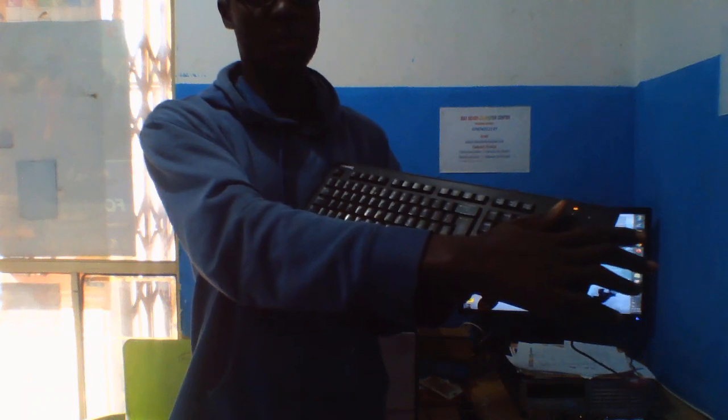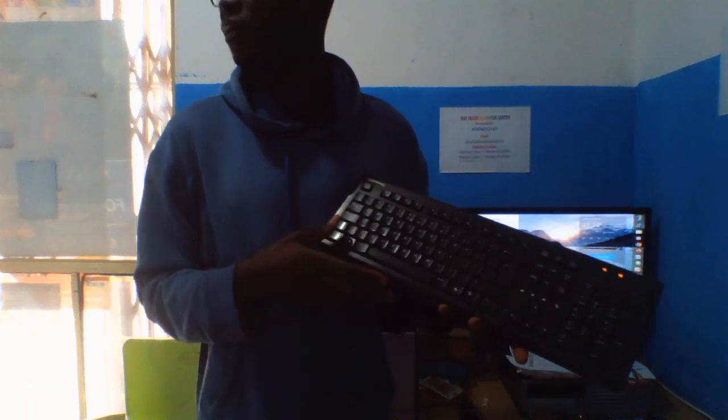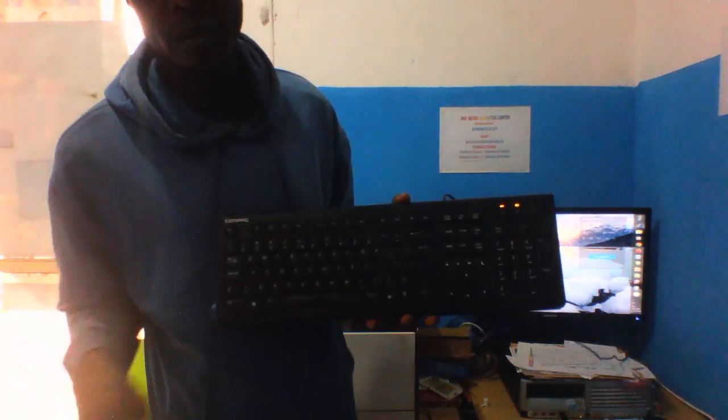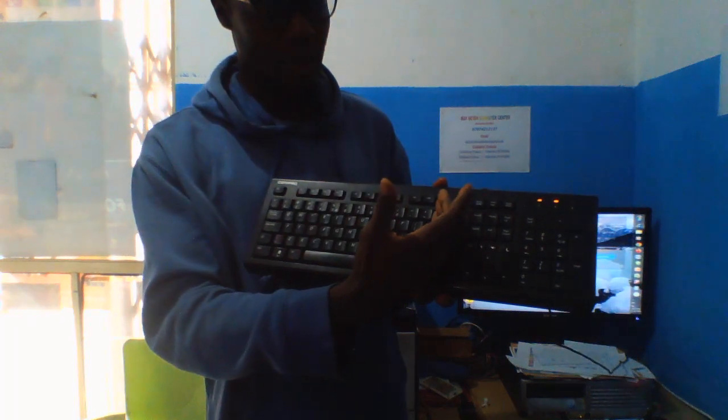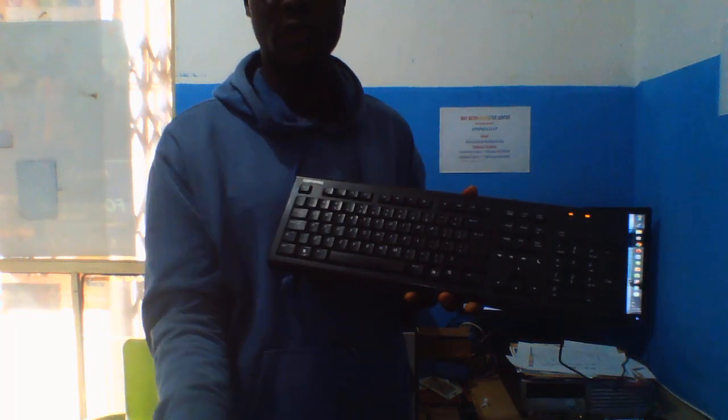And here, we call it the numeric keys, which is used for entering numbers. Without the keyboard, your computer is useless, because you cannot use it for typing.